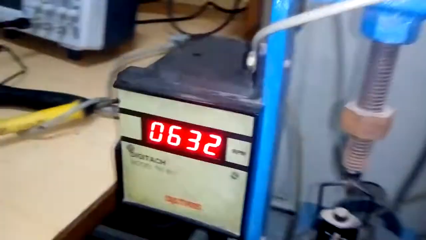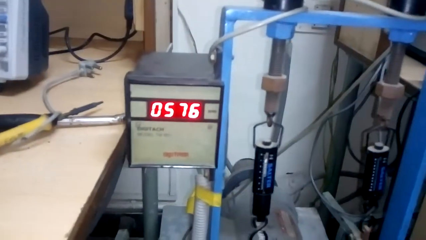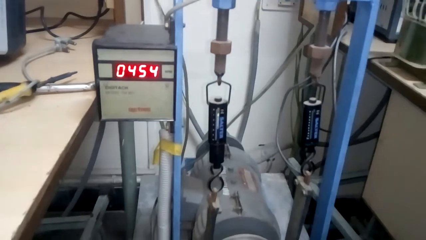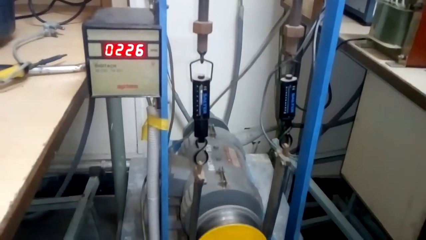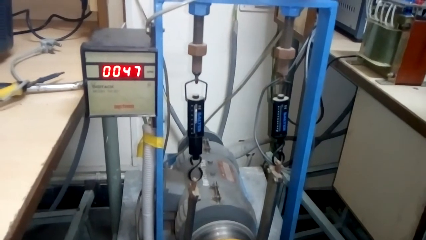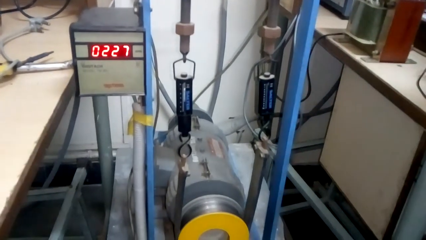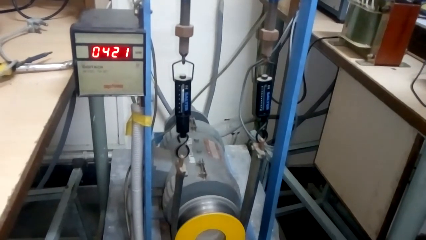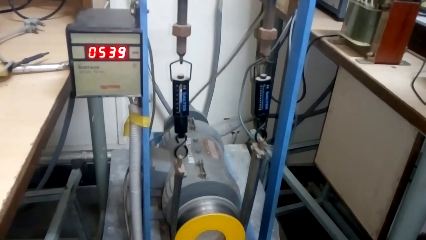Now I will change the duty cycle. Observe the speed, whether it is decreasing or not. See, it is decreasing and finally it reaches 0. Again I am increasing. See the speed: 220, 316, 421 and 531, like this.